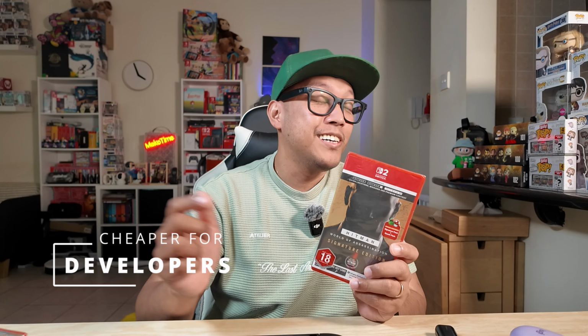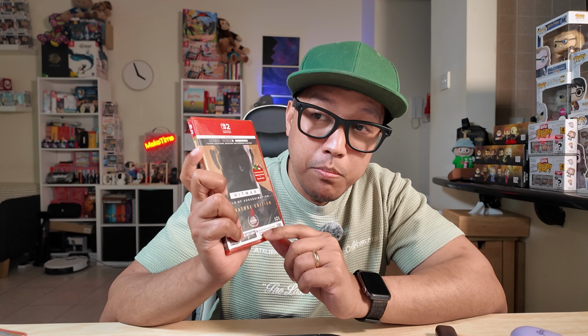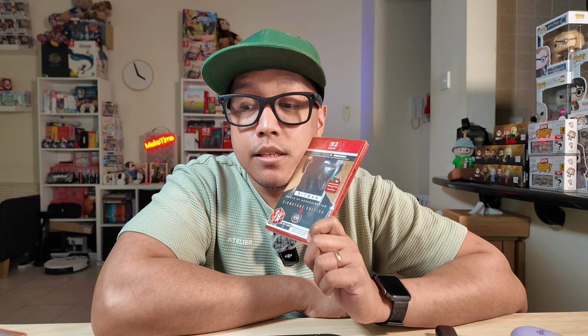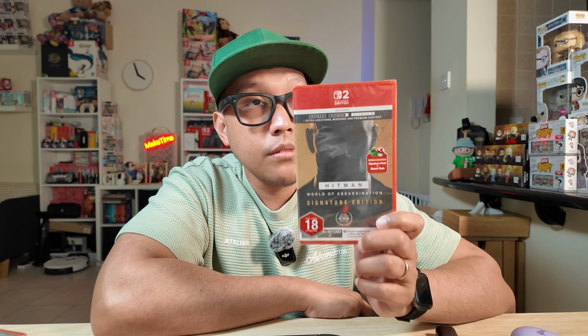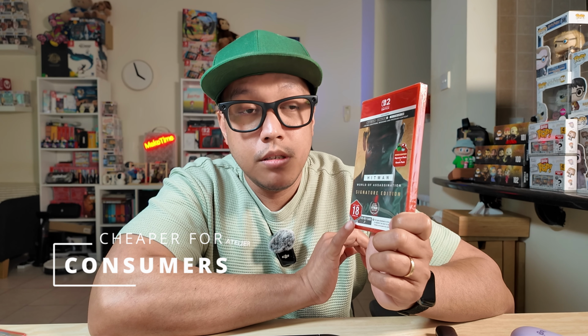So if you have a very small game and put it in the cartridge, maybe the cartridge is more expensive than your game. Basically, that's the reason why they just have the game key card. But for us, this is actually a good thing. I think this is going to be really much cheaper compared to the full game in a cartridge.